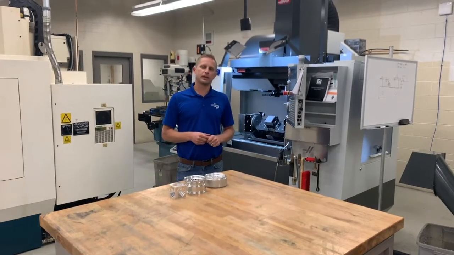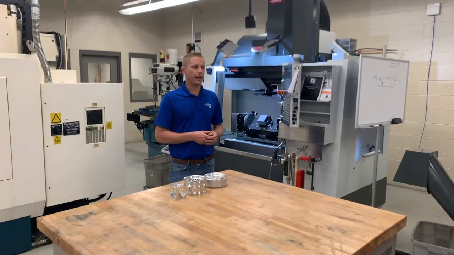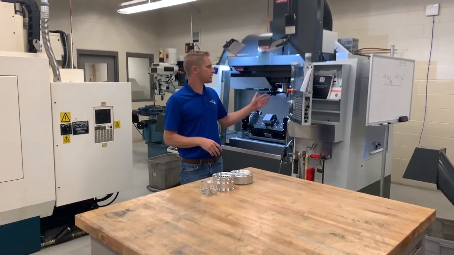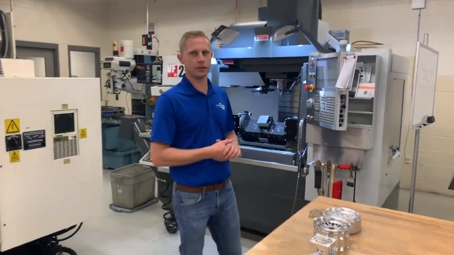Another type of equipment that we have here is called a CNC Milling Machine. And we have 4 in the lab. This is one of them. This is a 5-axis Hawes machine. This machine is only 3 years old.